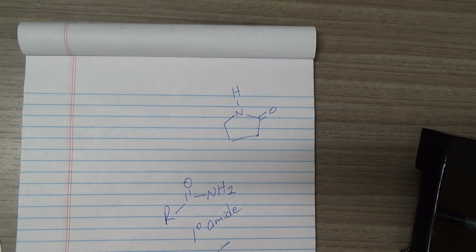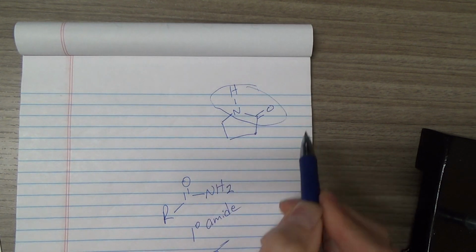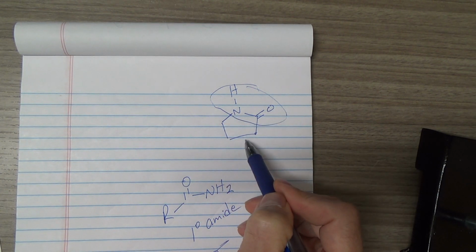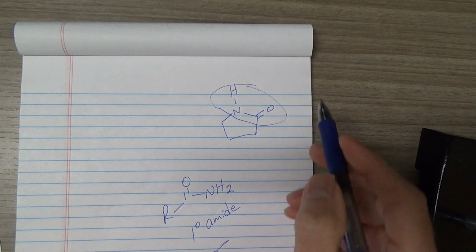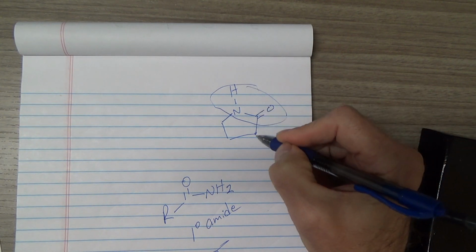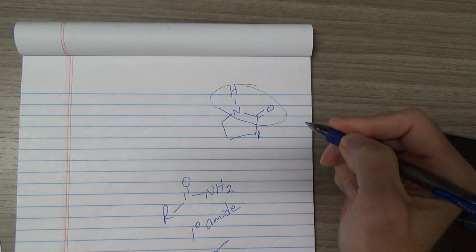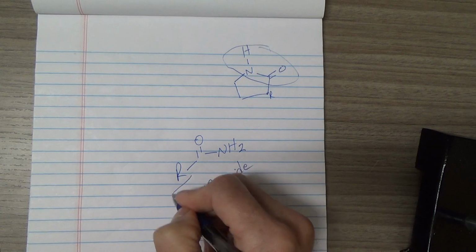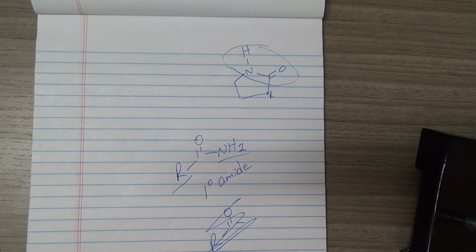And the answer is yes. Really, the amide is right here. Yes, the nitrogen does come back and attach to the carbonyl, but we have a carbonyl, okay? And on one side is just an R group, it's just a carbon, and on the other side is your nitrogen, okay? An R group on one side, nitrogen on the other.